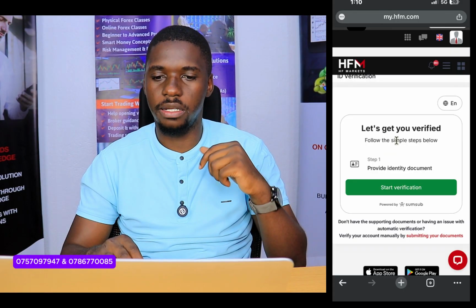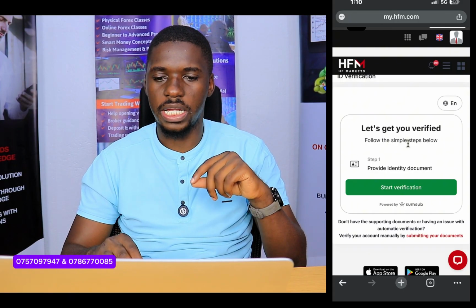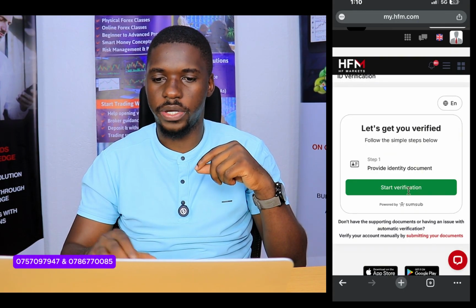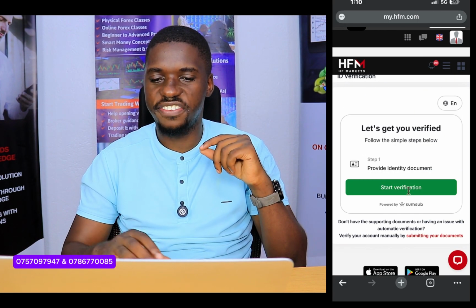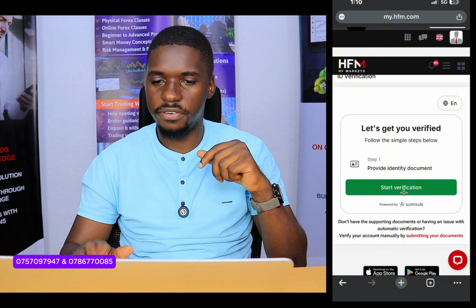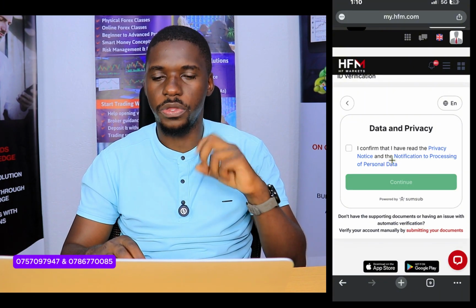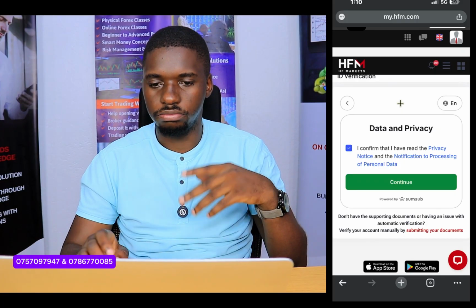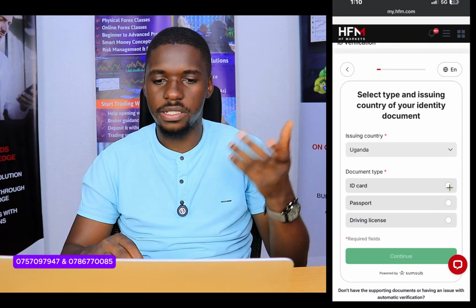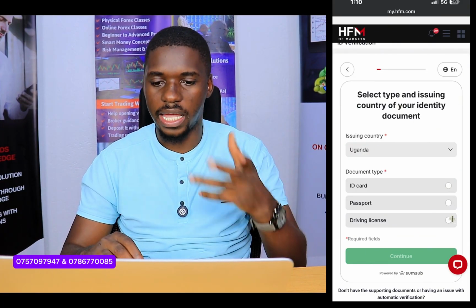So the system automatically brings you here for you to now start the verification process. Okay? For you to begin the verification process, you click start the verification. You have to be ready with your national ID. Click I confirm, and then select the document: ID, passport, or driver's license, like I initially told you.